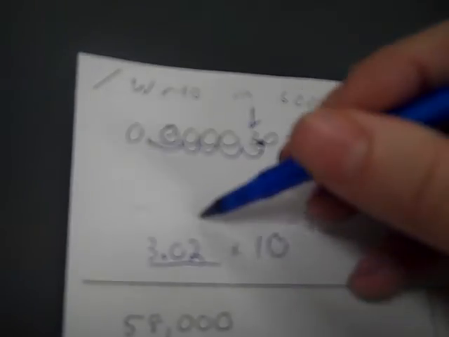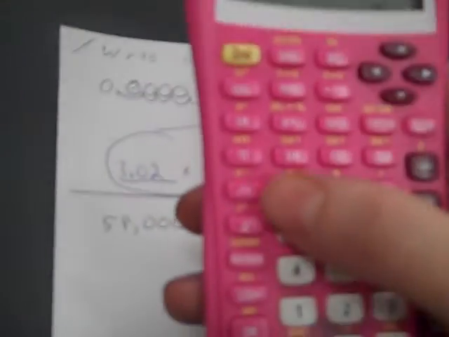3.02 times 10. Now the power is negative, okay? Now to find what the negative power is, all you do is count the digits between the decimals. So 1, 2, 3, 4, 5. 3.02 times 10 to the negative fifth power. You can always check your answer if you just go 3.02 times 10, the power keys here, and then negative 5. And you'll see that that's the same number you started with.